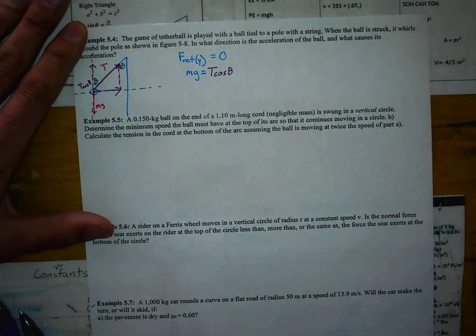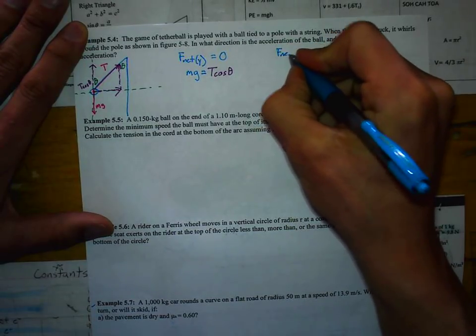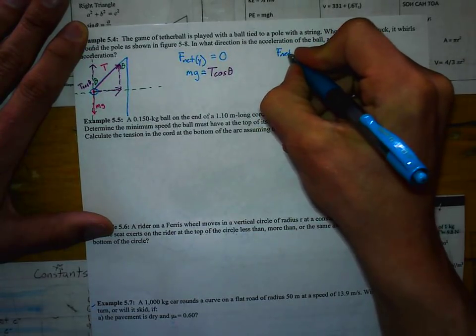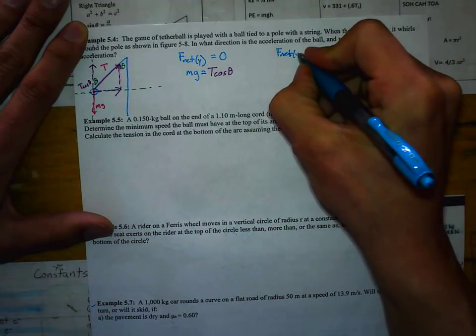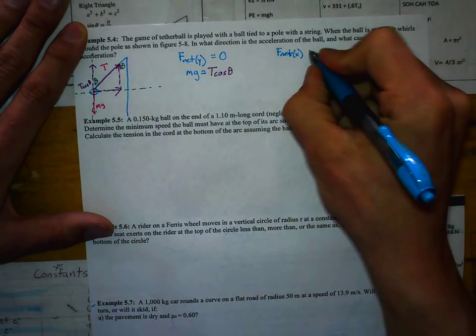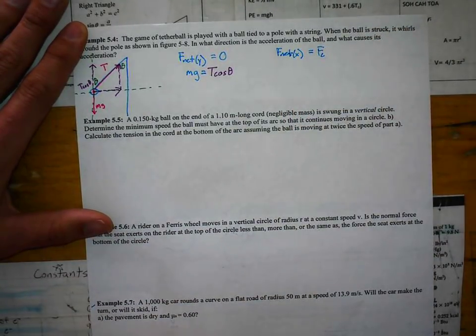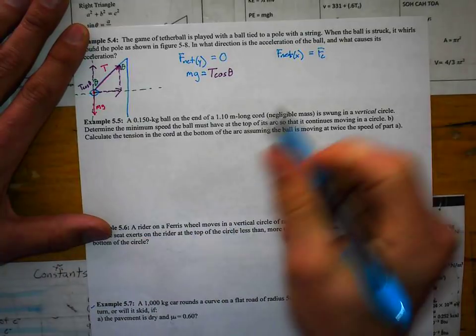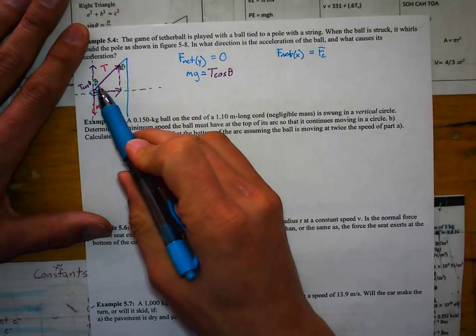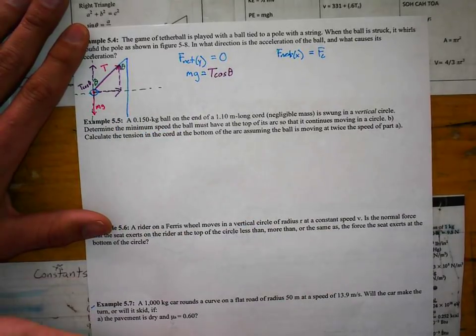Alright, now what about the F net in the x direction? F net for the x direction is equal to Fc, the centripetal force. Okay, now the centripetal force in this problem is not caused by tension, it's caused by the horizontal component of tension.